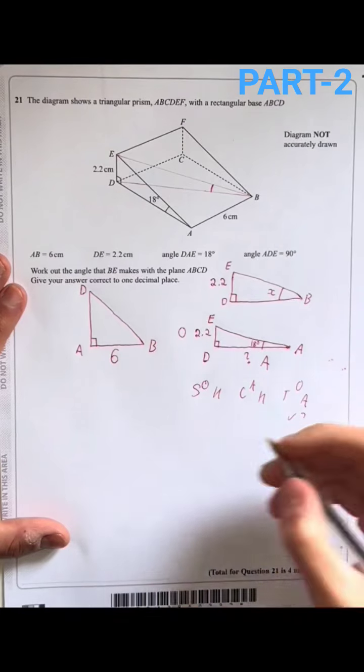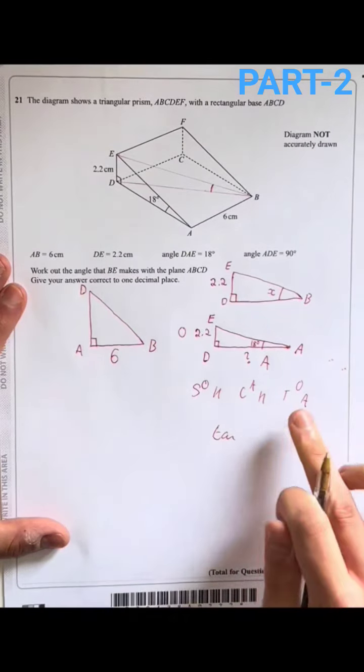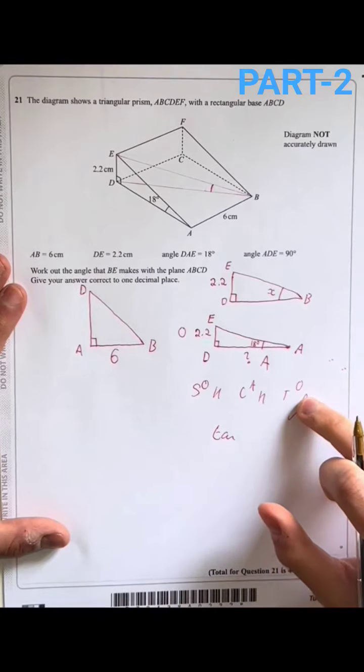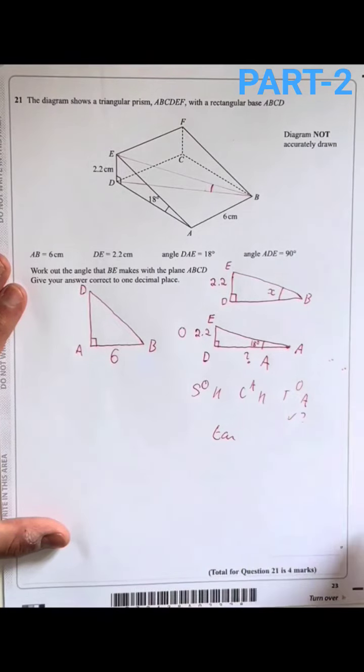We want to use... And so we can write the following. We can say that tan, and just cover up what we want, right? So we want the adjacent. So that tells me that the adjacent is opposite divided by tan, right?